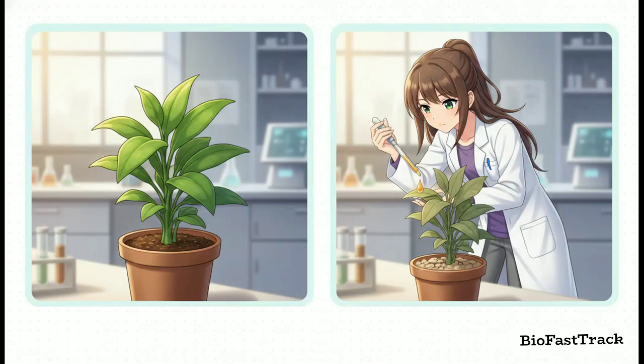To prove this, researchers set up a really strict experiment. First, they have a control group, well-watered plants just living a completely stress-free life. Then, they have the experimental group. These plants are subjected to drought stress, but the researchers introduce an independent variable, applying a very specific concentration, 5 micromolar, of synthetic, exogenous ABA directly to the leaves. If your textbook theory holds up, this synthetic application should trigger some massive physiological changes.